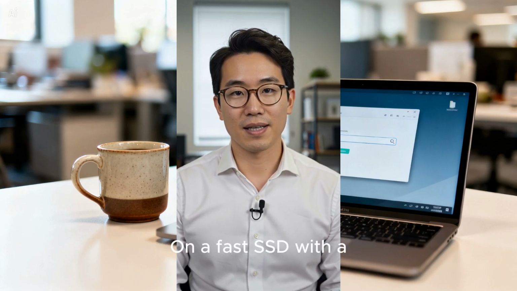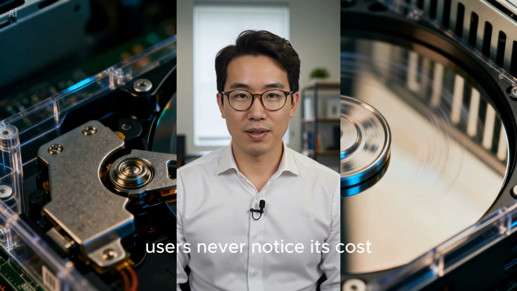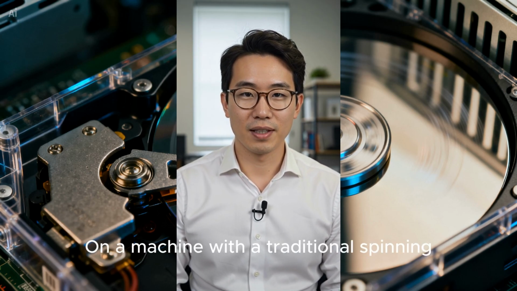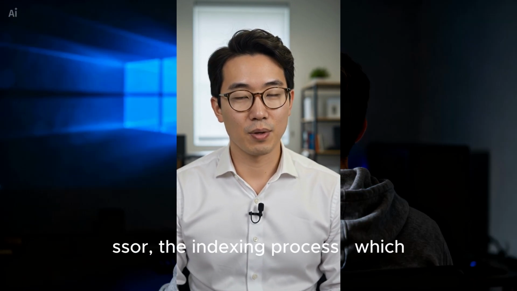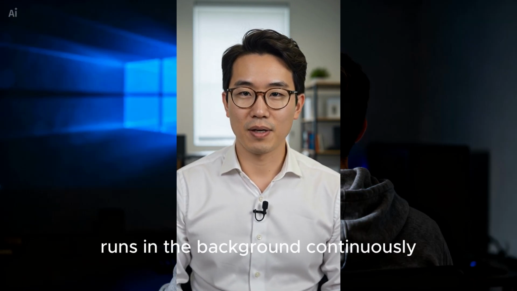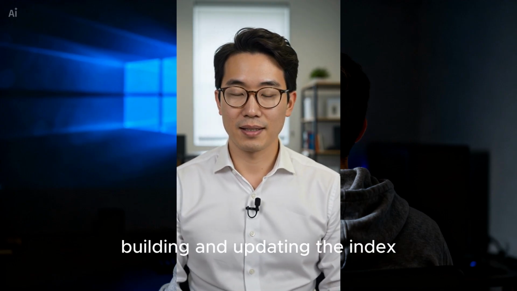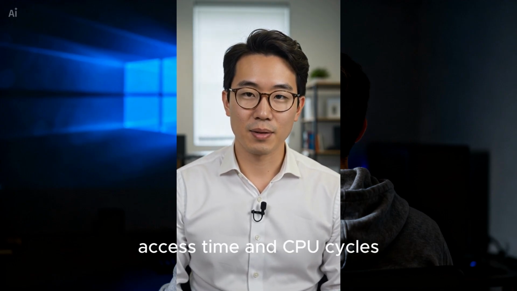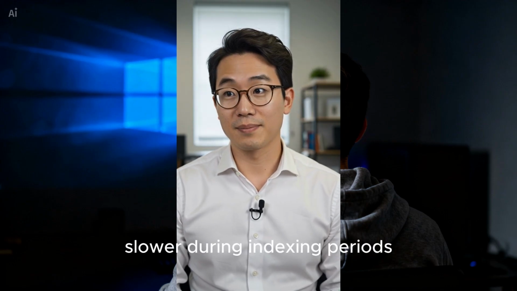On a fast SSD with abundant RAM and a modern processor, this feature works well enough that most users never notice its cost. On a machine with a traditional spinning hard drive, limited RAM, or an older processor, the indexing process, which runs in the background continuously, scanning files, building and updating the index, consuming disk access time and CPU cycles, can make the computer feel dramatically slower during indexing periods.